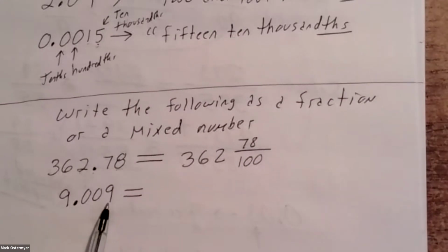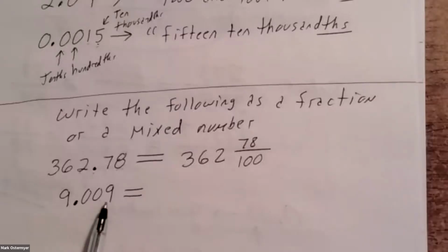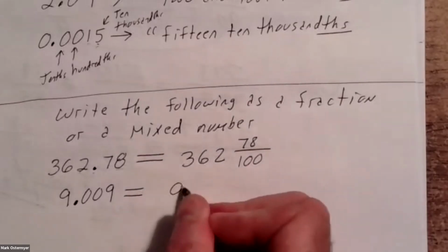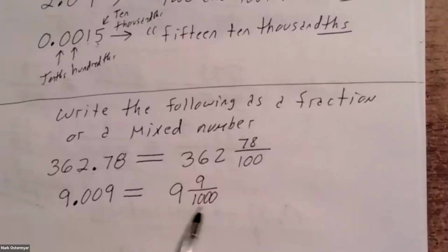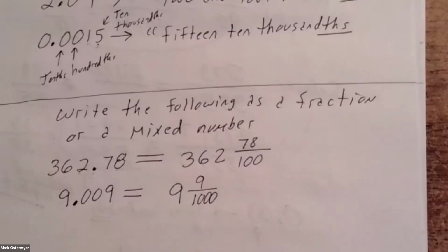This is the tenths, hundredths, and thousandths. So we read this as 9 and 9 thousandths. That's how we write it as a mixed number.